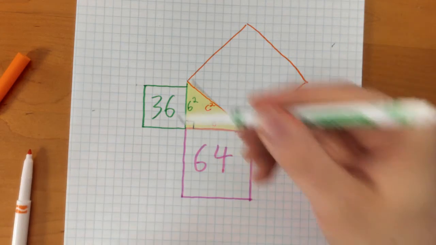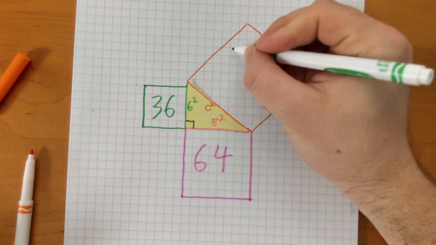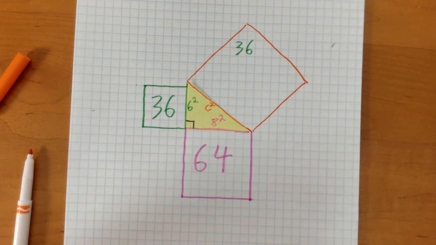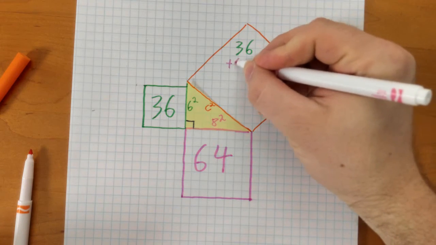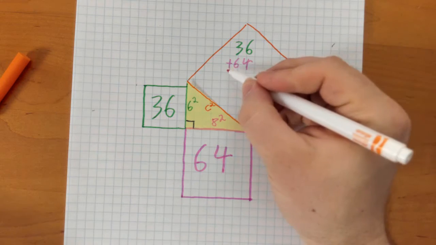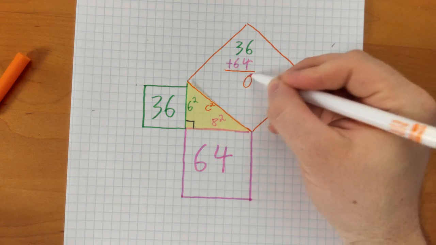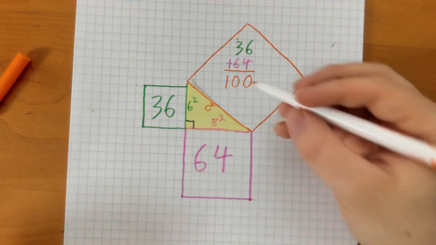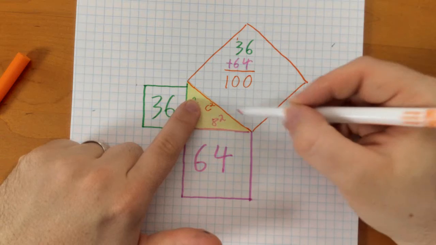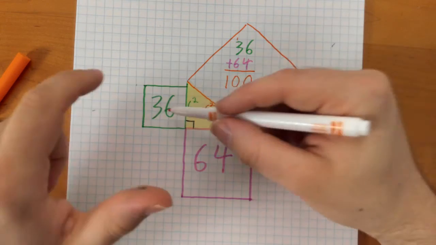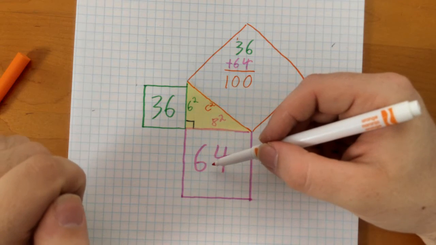So we had 36 and we had the 64 that we're going to add to it. These 2 things combined would give us 100. So the square of the hypotenuse is 100. The area of the square is 100. And we got that by adding the squares of the 2 legs.